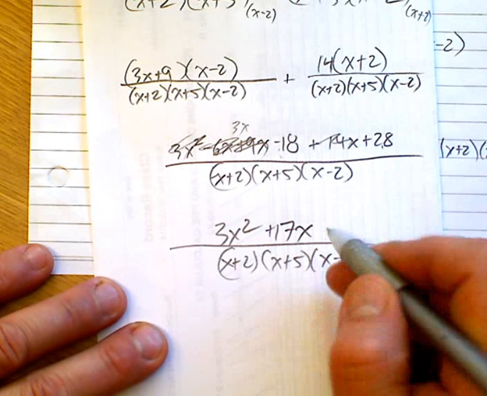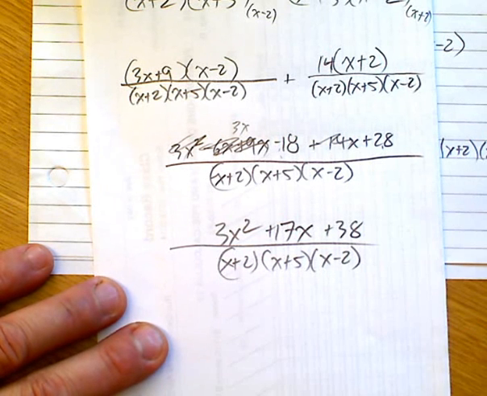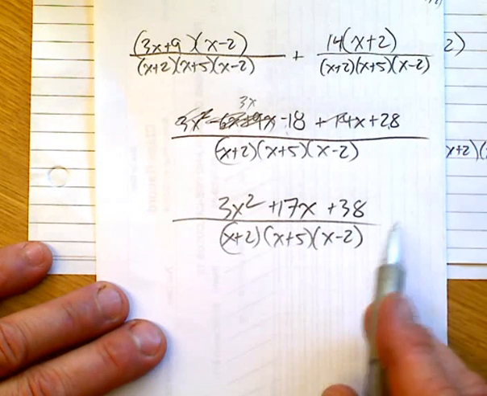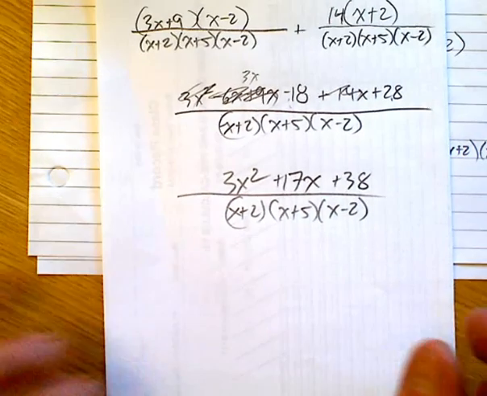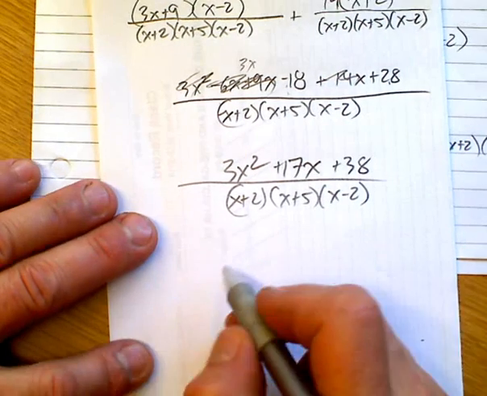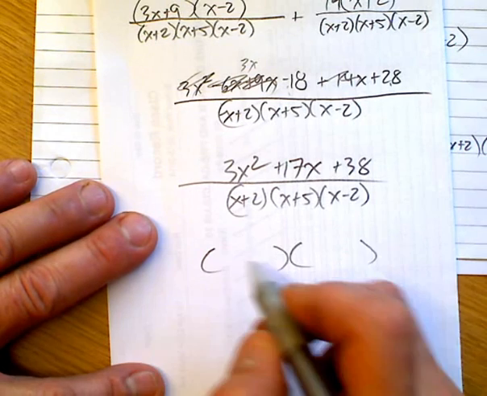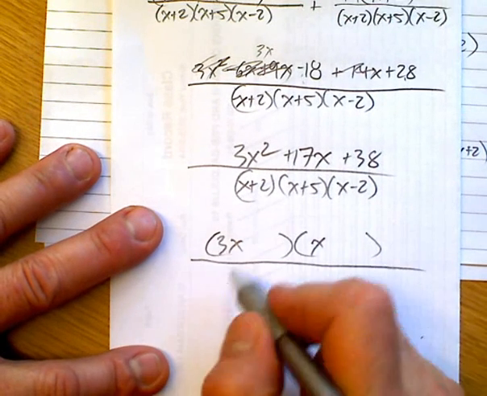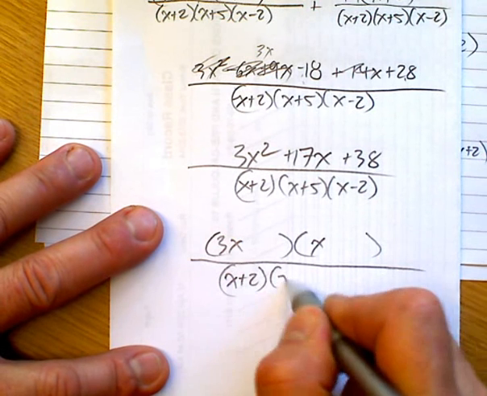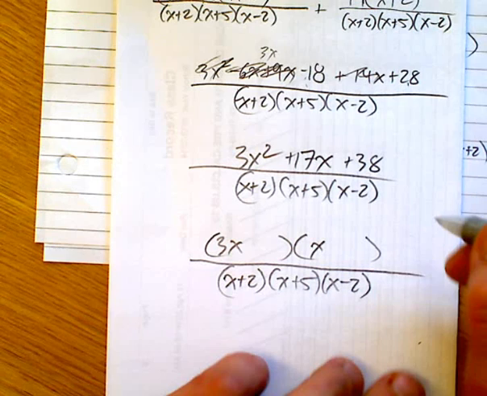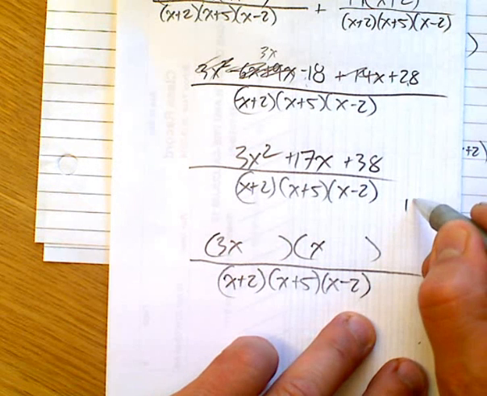And now, unfortunately, we're not done. This is a little trickier to factor. You need to be able to factor this 3x squared plus 17x plus 38. Now I'll show you quickly. You guys give it a shot. I'll give you a hint. It's 3x and x. It has to be. So give it a shot before I do it. 38. Well, that's 19 times 2. That's pretty much all I've got is 19 and 2.